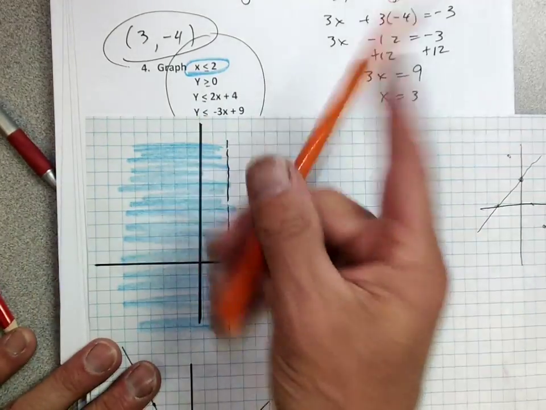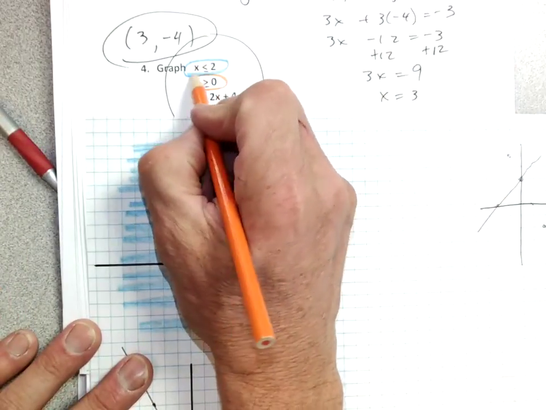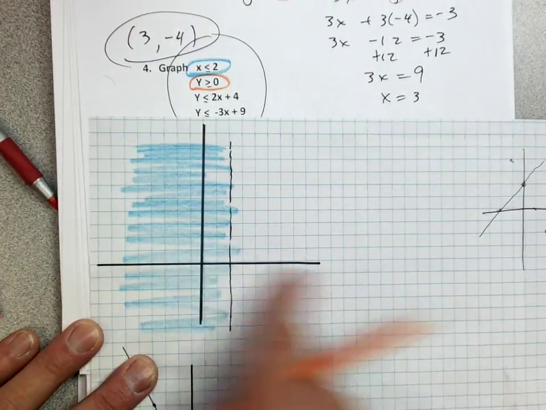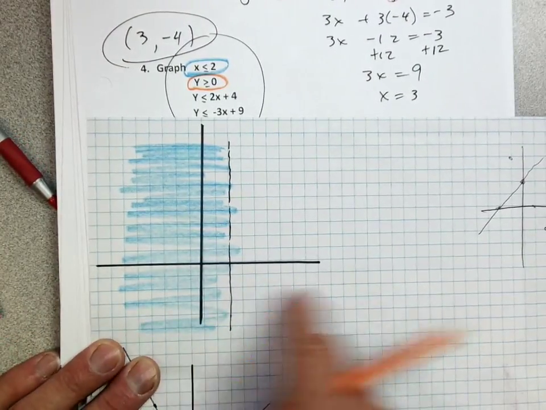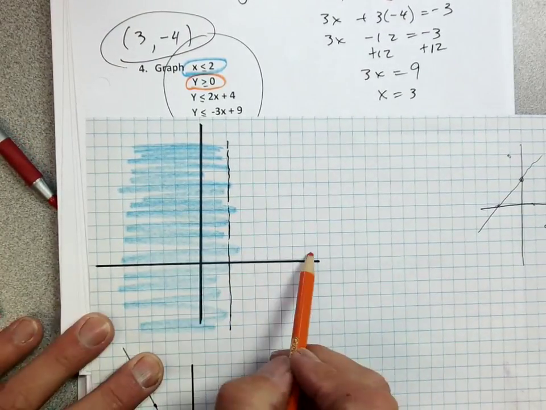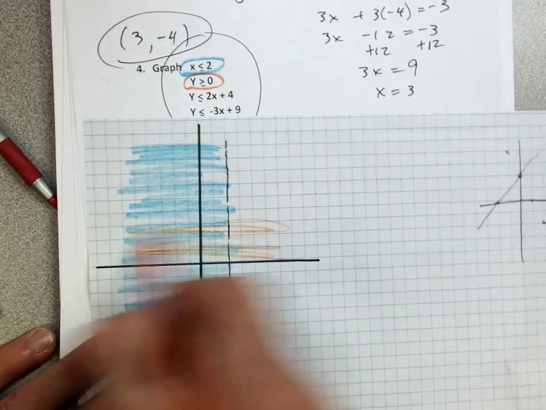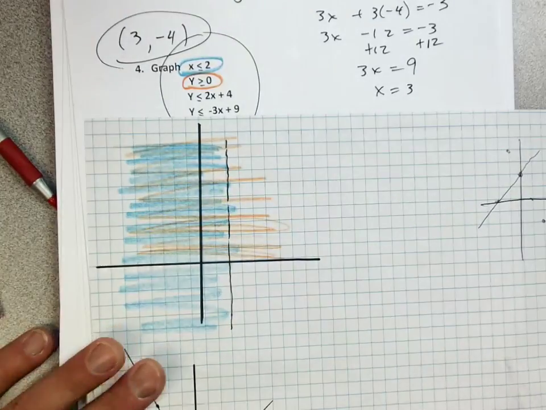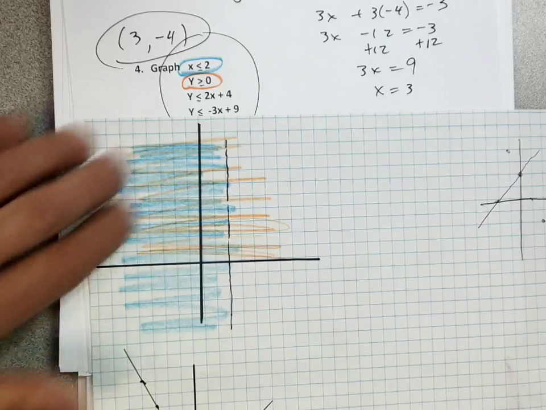Y is greater than 0. Okay, I'll do that one in orange. 0 is actually the x-axis, right? Y is 0 is really the x-axis, and everything above that would be shaded. Okay, so I got a little bit of double overlapping shading here.